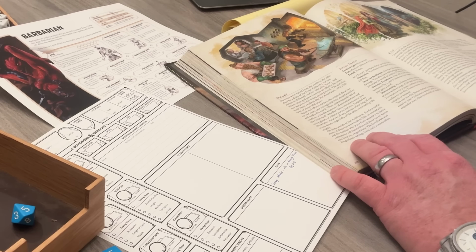Let's look at what they actually get. Dwarves, they get resistance to poison damage, advantage on saving throws against poison, dwarven toughness, your hit point maximum increases by 1, and it increases by 1 again whenever you gain a level, and stone cunning, which gives you tremorsense as a bonus action.